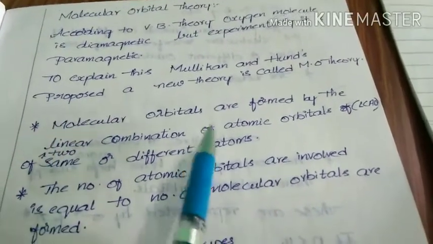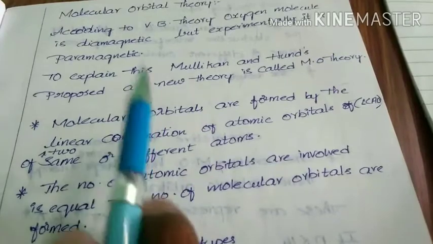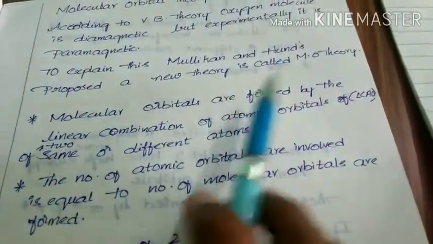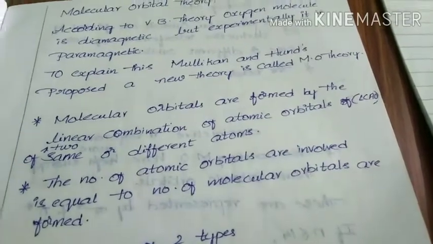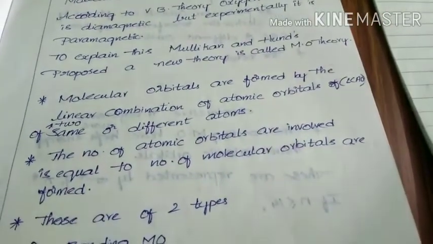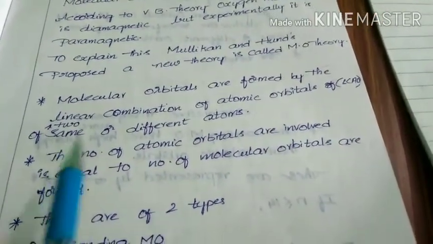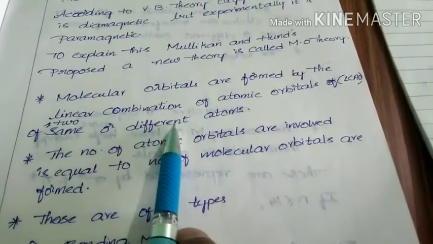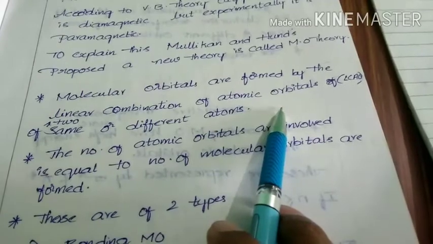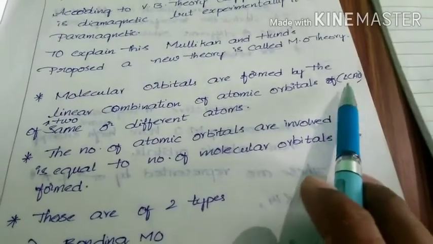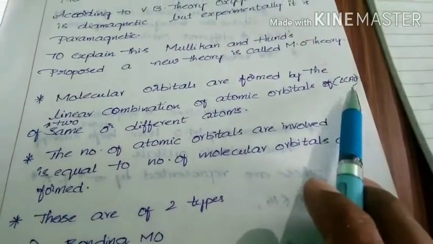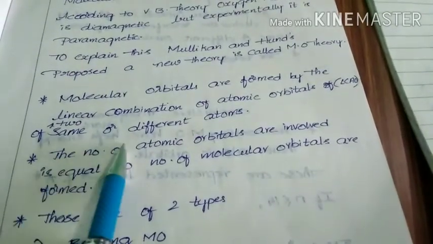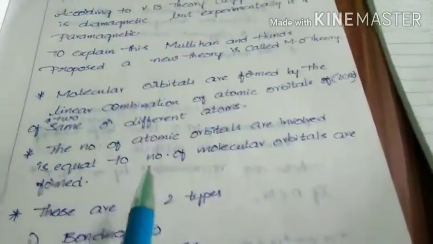To explain this paramagnetic behavior of oxygen, Mulliken and Hund proposed a new theory that is called molecular orbital theory. Molecular orbitals are formed by the linear combination of atomic orbitals, that is LCAO, of two same or different atoms.